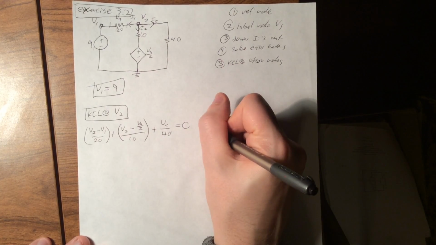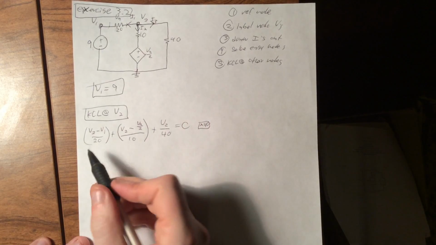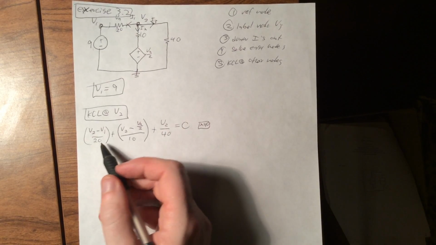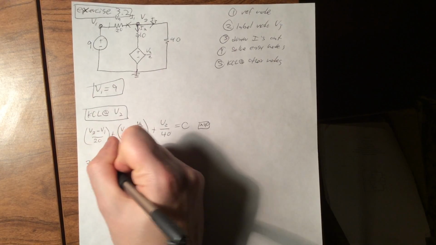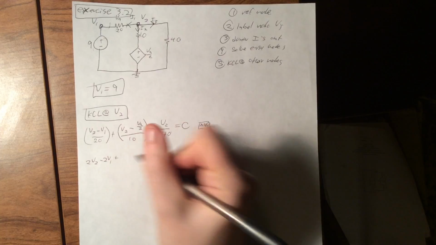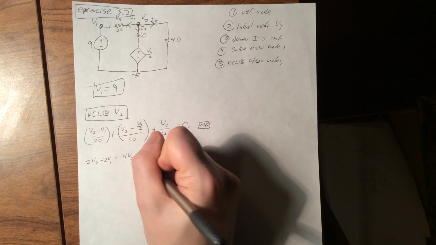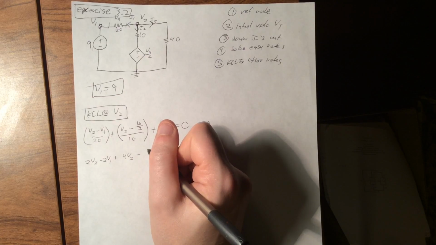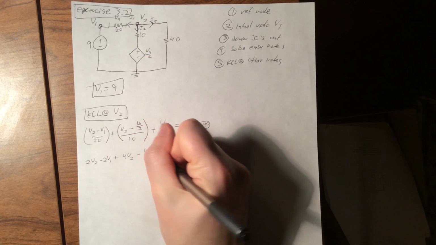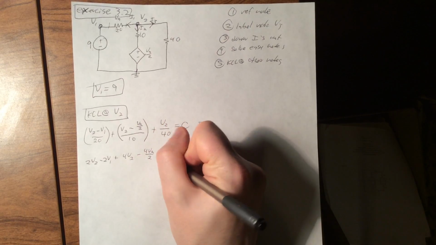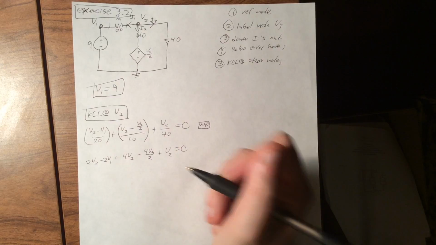So if we multiply this by 40, what are we going to get? 2V2 minus 2V1 plus 4V2 minus 4VA over 2, plus V2 equals 0. Let's collect terms.